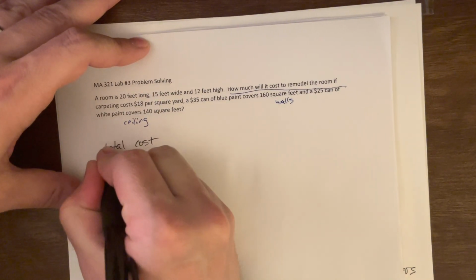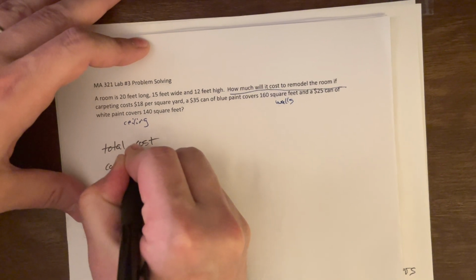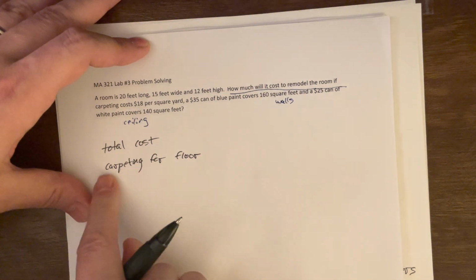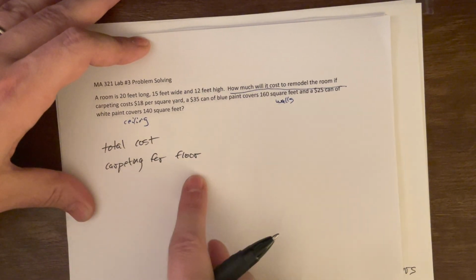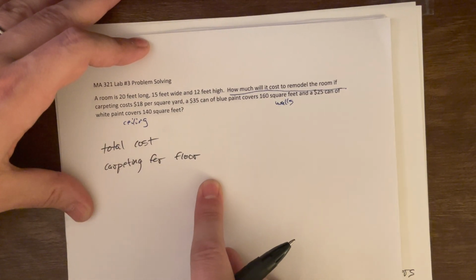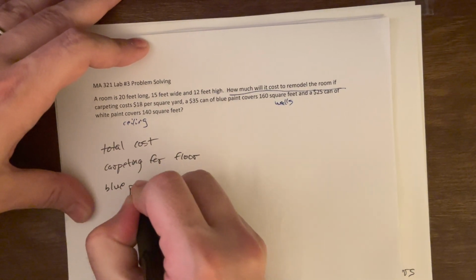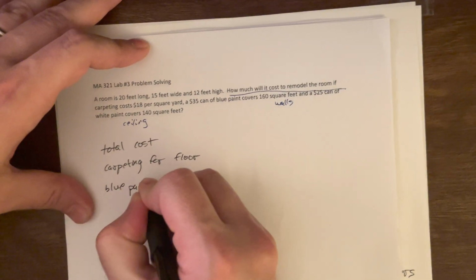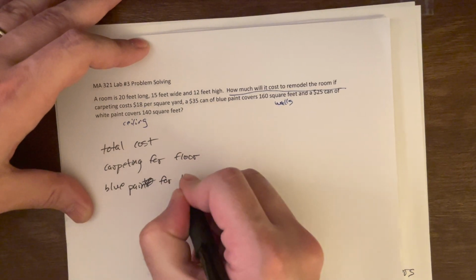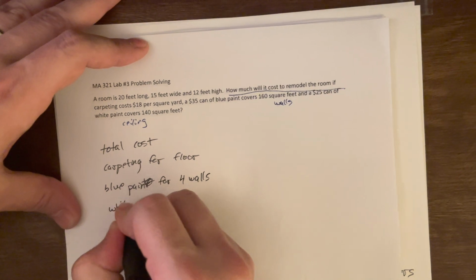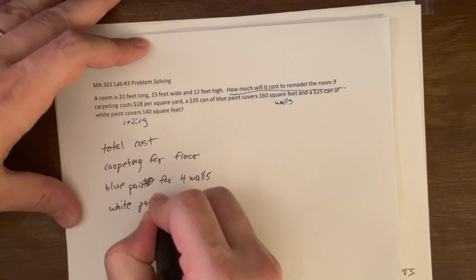We are going to buy carpeting for the floor. So we're going to have to focus on how are we going to spend that money? How much does it cost us to carpet the floor? We are going to use the blue paint for the 4 walls.